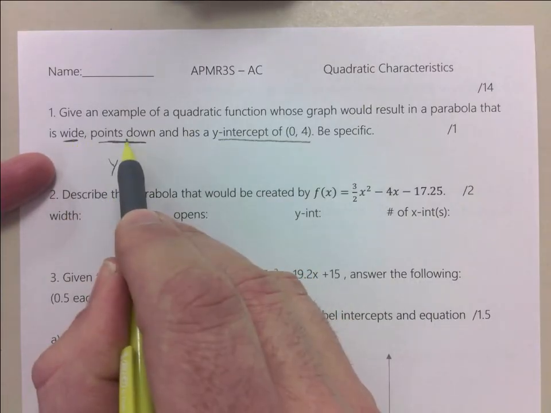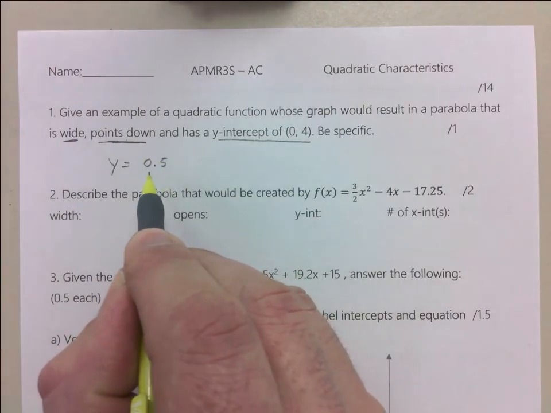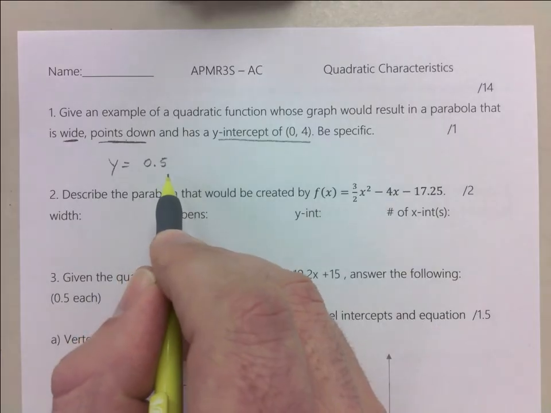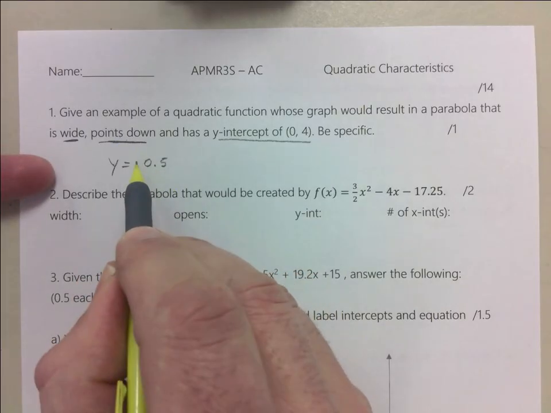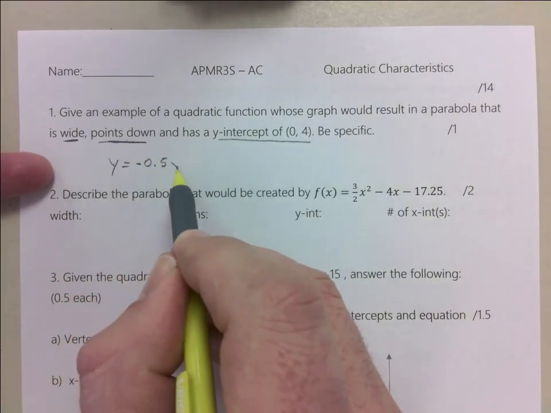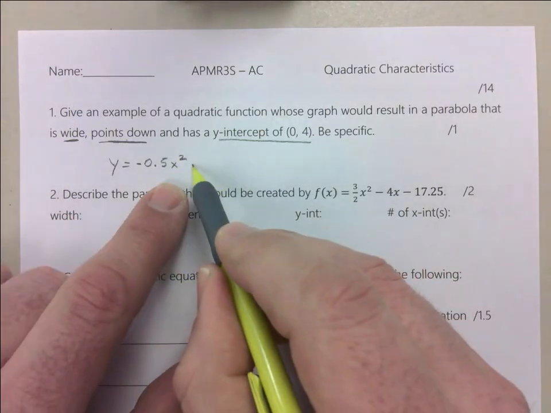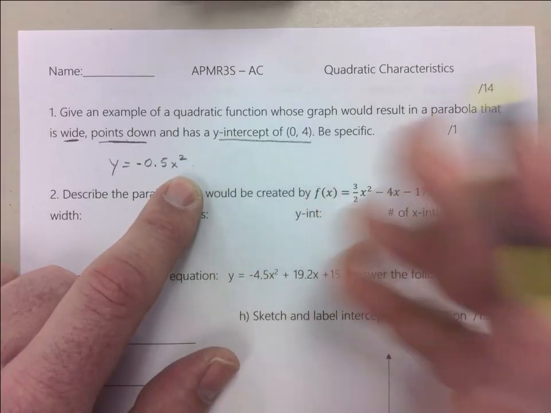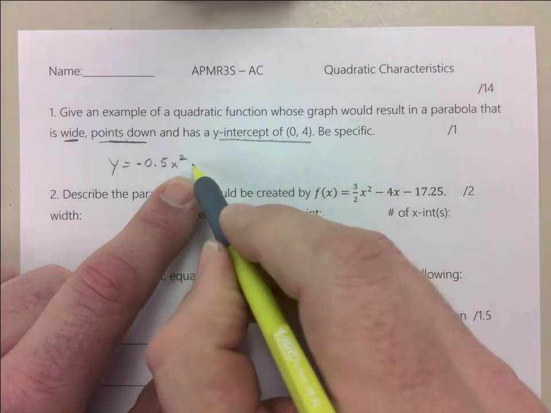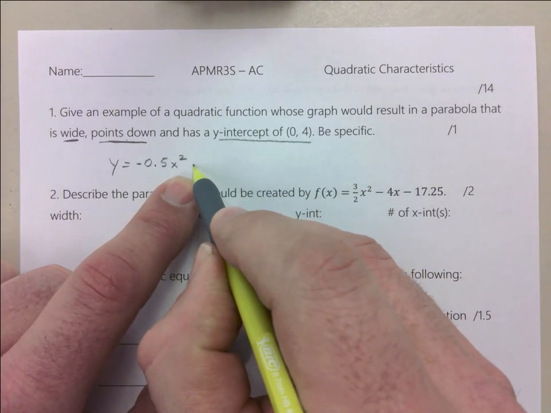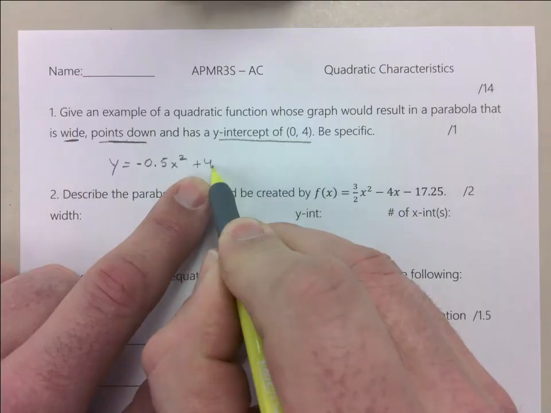Wide and points down means I'm going to go with the wide part first. So I'm going to pick something between 0 and 1. 0.5 is safe. You can do a half, you can do a fraction, whatever you want. Points down, I need to have a negative, and obviously you need to have an x squared attached to that. The b part next to the x is optional. You don't need that, but I am going to simply go plus 4 because that constant is my y-intercept, right?